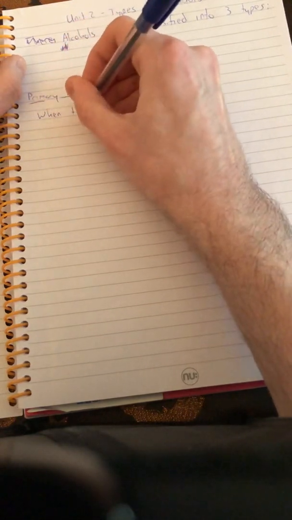Okay, the definition of a primary alcohol is when the carbon attached to the hydroxyl group, OH, is attached to only one other carbon.